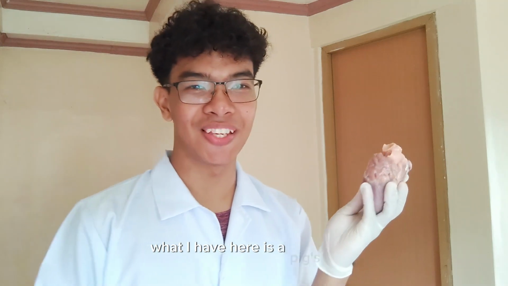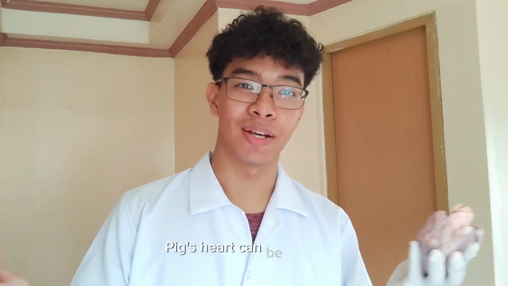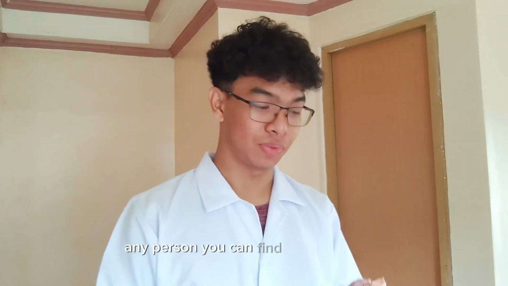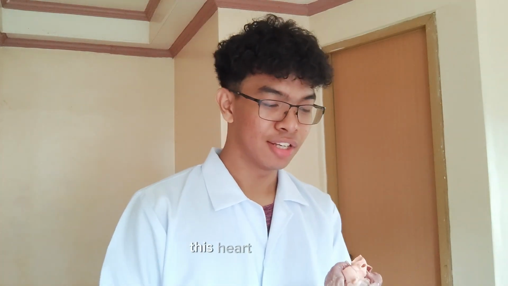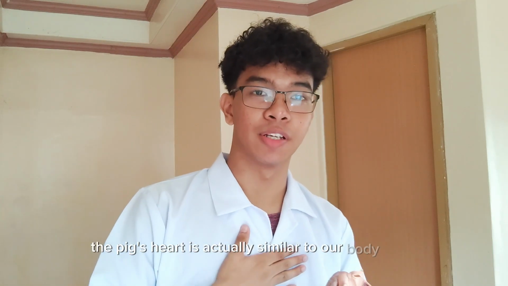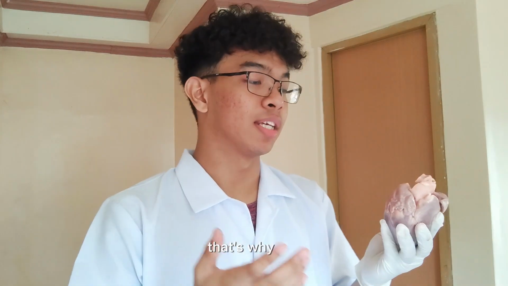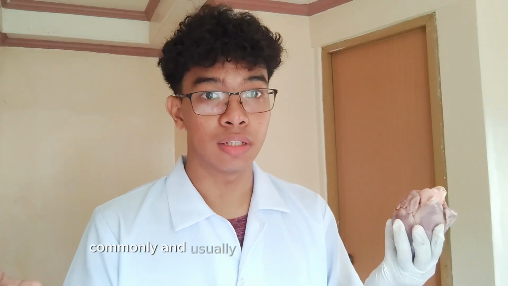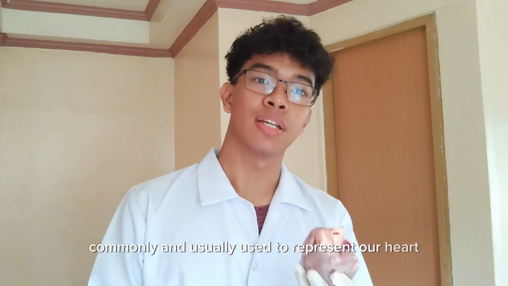So everyone, what I have here is a pig's heart. A pig's heart can be acquired anywhere, in a market, in a butchery, or from any person who can have this heart. The pig's heart is actually similar to the human heart. That's why it is commonly used to represent our heart.